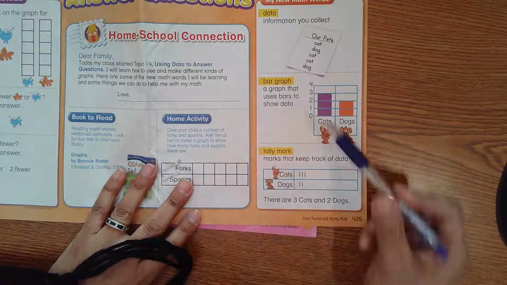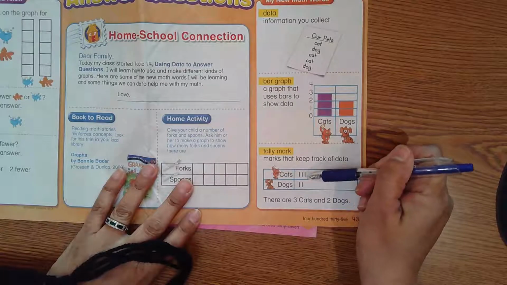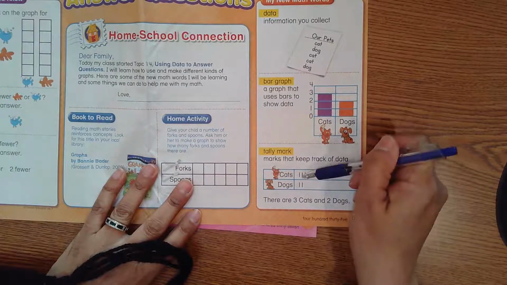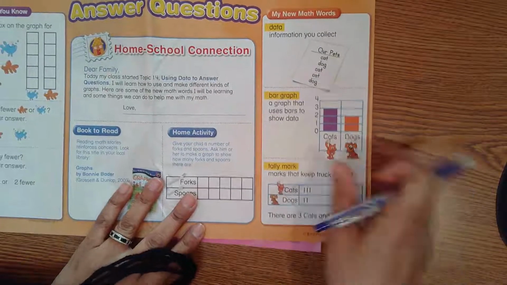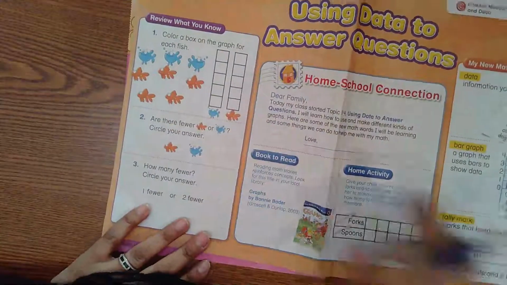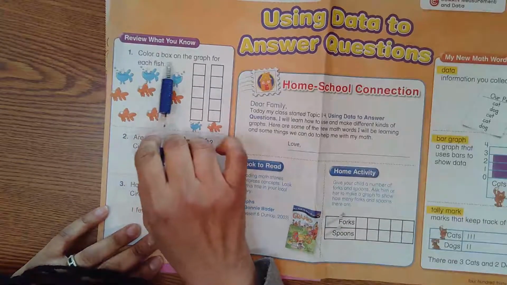So each cat or each count of a cat or a dog will give you a stick or a number, and then when they're full, we're going to close it. So when you see it, it's like counting, skip counting by 5. We're going to cover that later on in this topic as well.